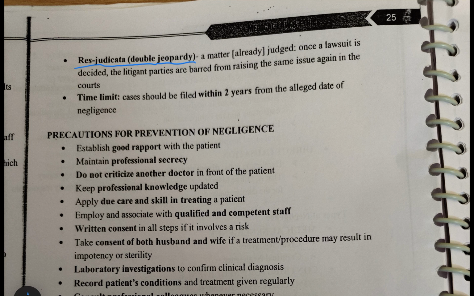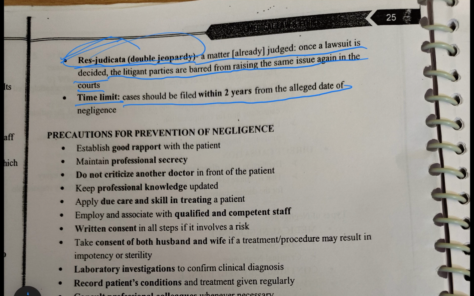A matter already judged. Once a lawsuit is decided, the litigant parties are barred from raising the same issue again in court. So we can't raise two cases at the same time. So that's what they are saying. Okay. Time limit. Cases should be filed within 2 years of the alleged date of negligence.